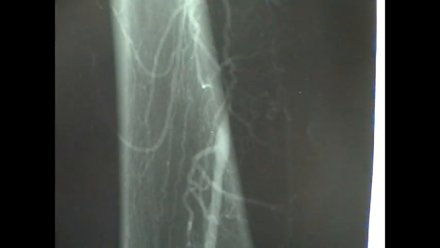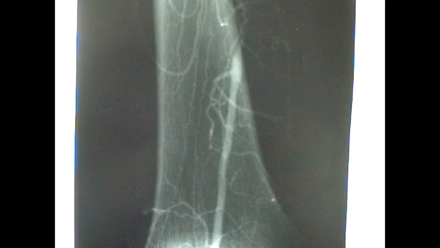Then as we go further down, a strange thing happens. We can pick up the line of the femoral artery here again. This is because the femoral artery has been somewhat reperfused by the collateral circulation. Other arterial vessels have carried blood into it.